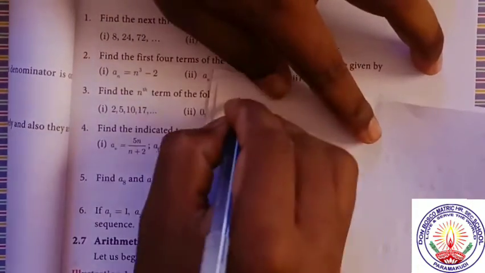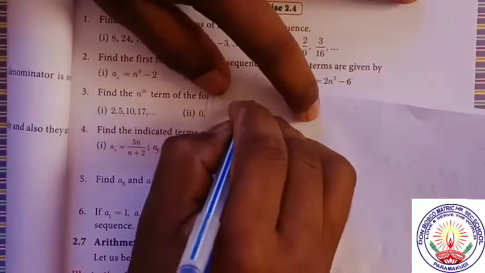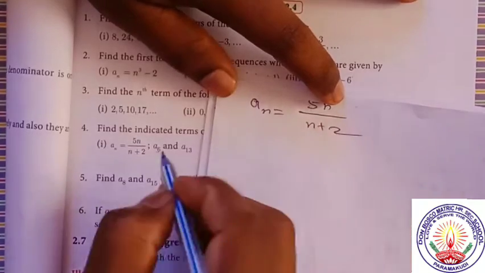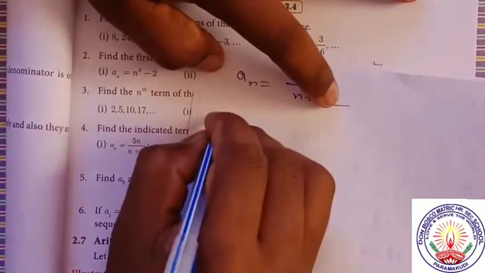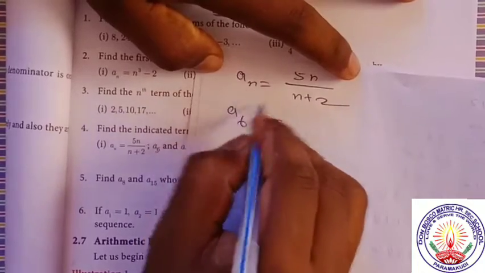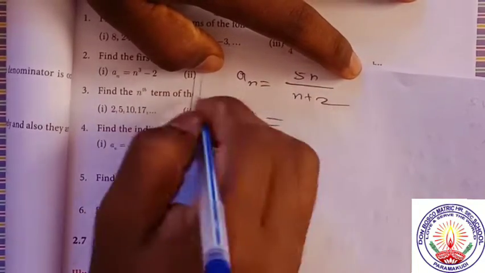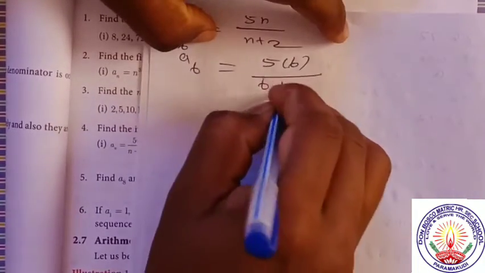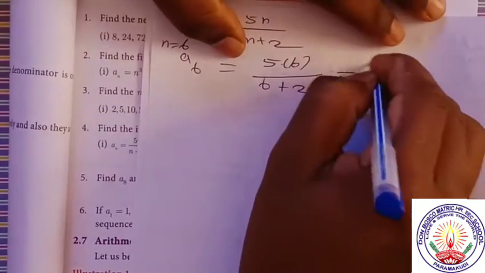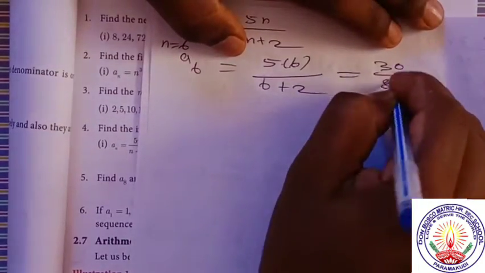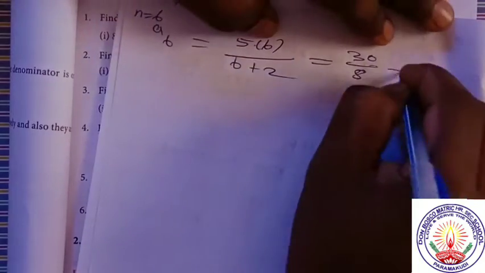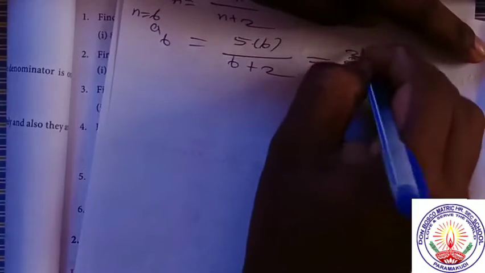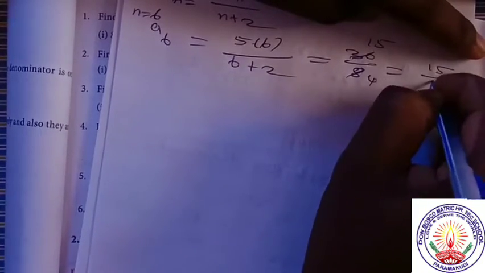So for example, question number 4, subdivision number 1, what is given? an is equal to 5n divided by n plus 2. What are the indicated values? a6 and a13. For a6, if there is 6 here, then n will be 6, that is the meaning. So n is equal to 6 gives 5 into 6 divided by 6 plus 2. So 5 sixes are 30. 30 divided by 6 plus 2 is equal to 8. Both are even numbers, so we can cancel. Cancelling by the 2 table, 4 2s are 8 and 15 2s are 30. Therefore answer 15 divided by 4.